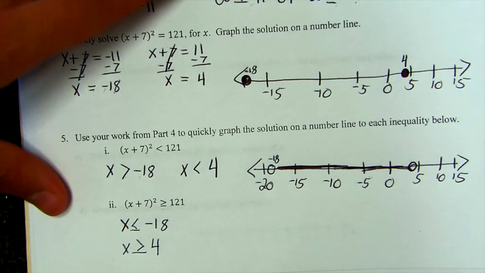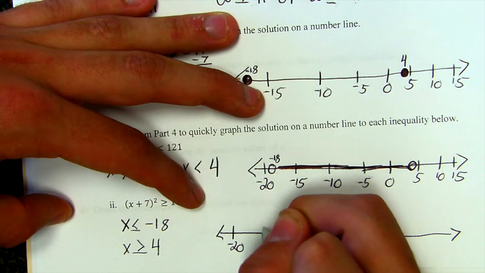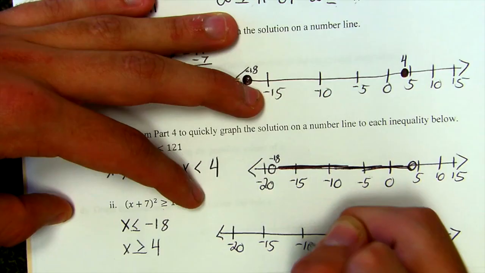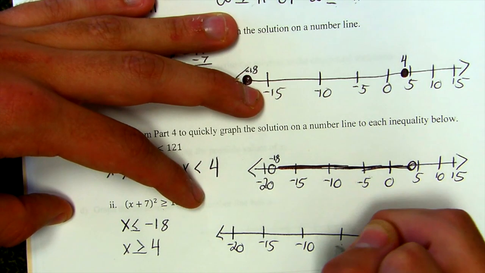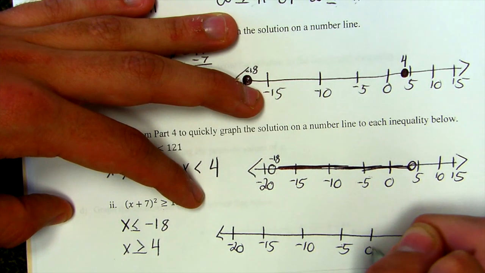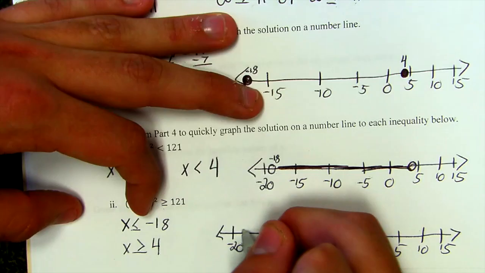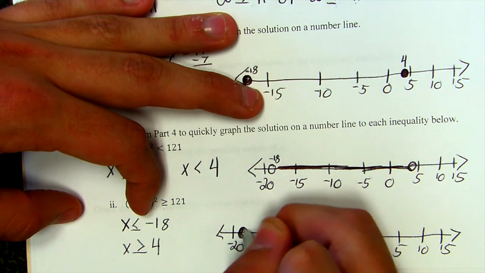Okay, so on our number line, at negative 18, we're going to have a closed circle because we have equality.